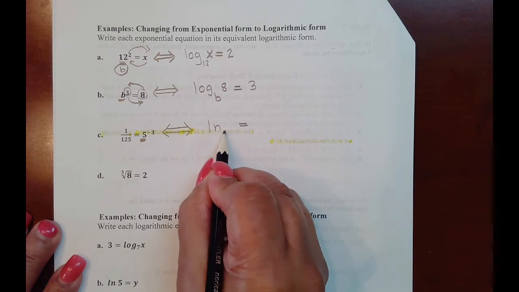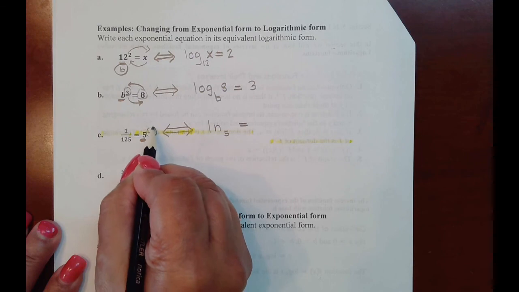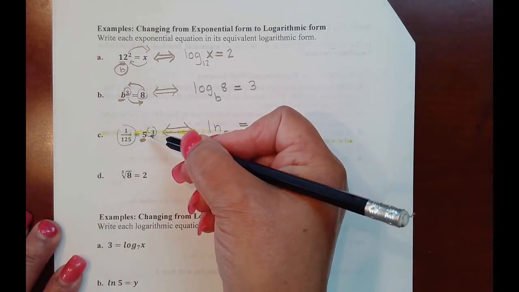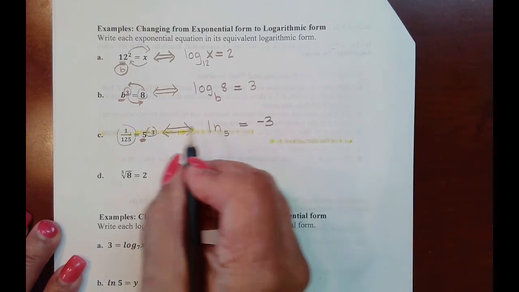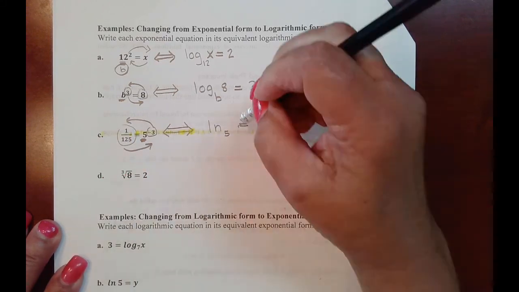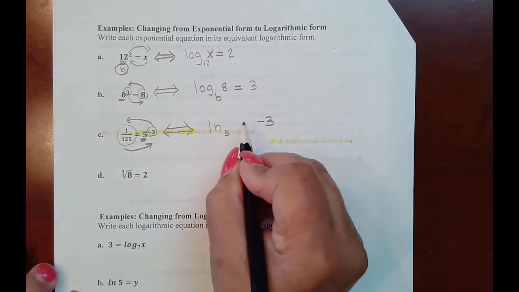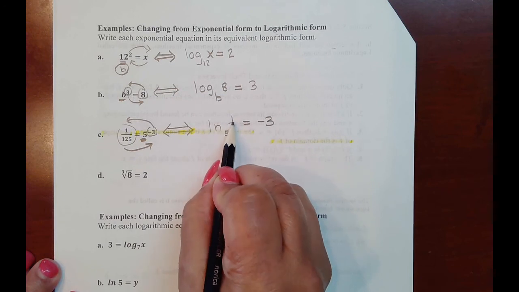Therefore, you're going to hang it right off of the log, and then you're going to switch sides for these 2 things that remain. So instead of the -3 being on the side where the base is, it'll now be on the opposite side by itself. These 2 things switch sides. And this 1/25 will go right here.